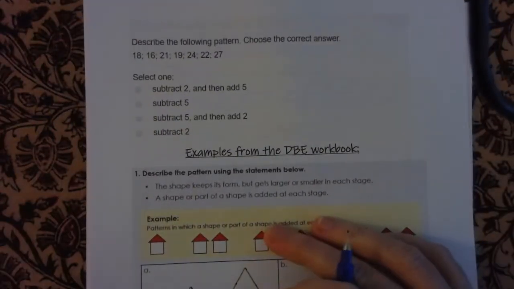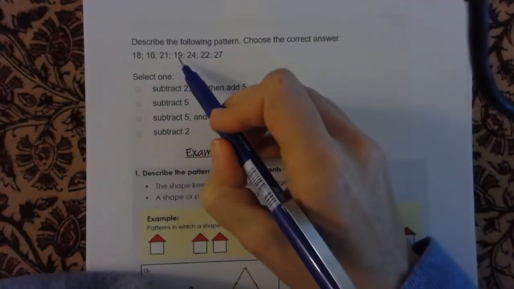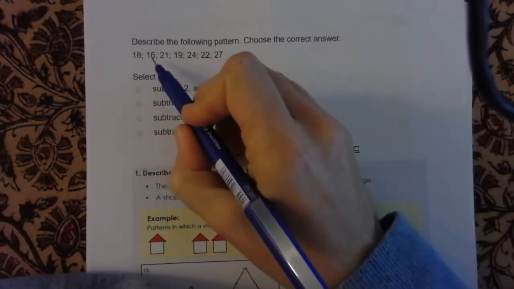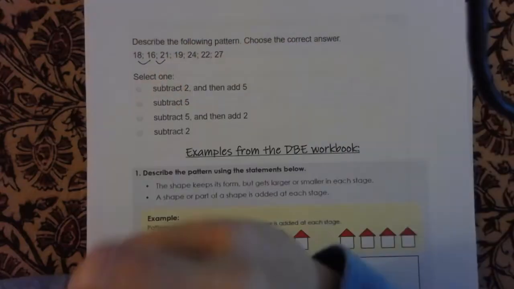Describe the following pattern. Choose the correct answer. 18, 16, 21, 19, 24, 22, 27. So it's becoming less and becoming more. So you are subtracting and you are adding.